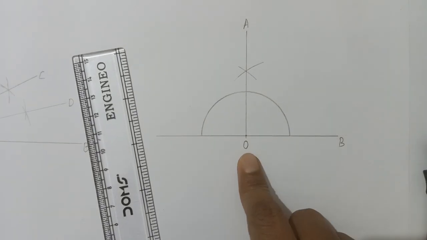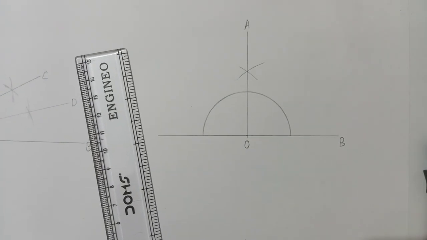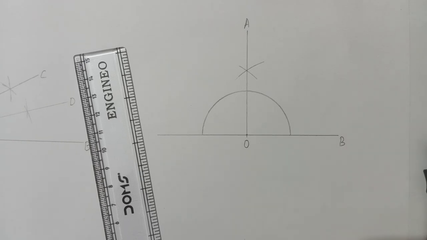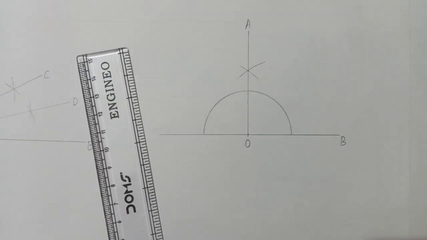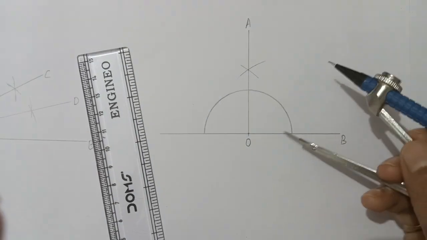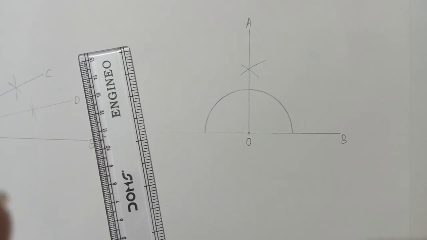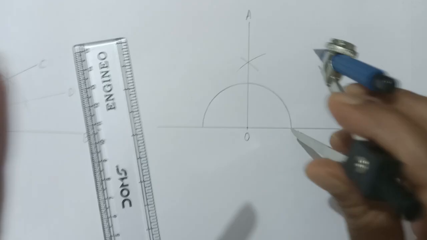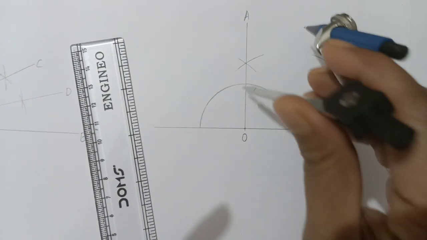Now from this 90 degree we can make 45 degree. How? By bisecting 90 degree. For bisecting we need to place the pointer in both ends of the angle, form an arc in this place, and join the dots. Now placing the pointer in both ends of the 90 degree, this side and this side too.